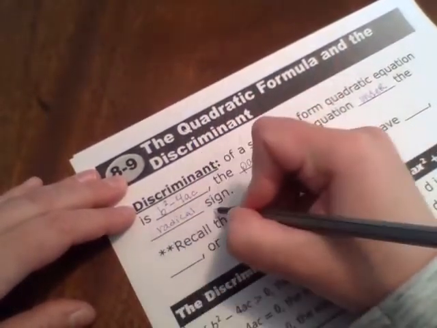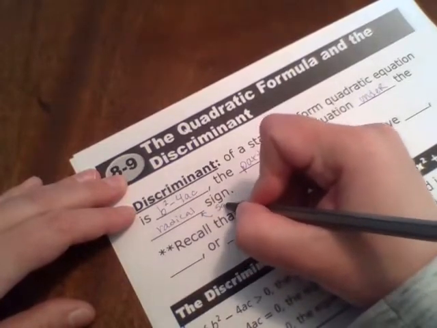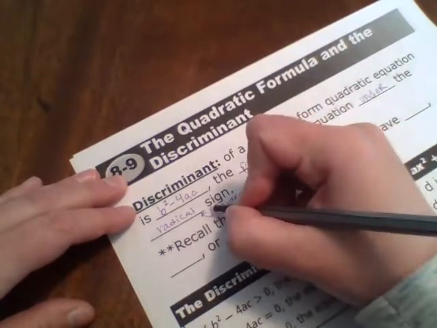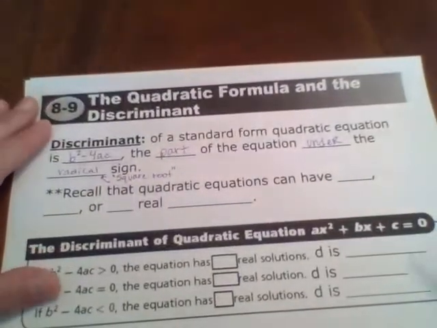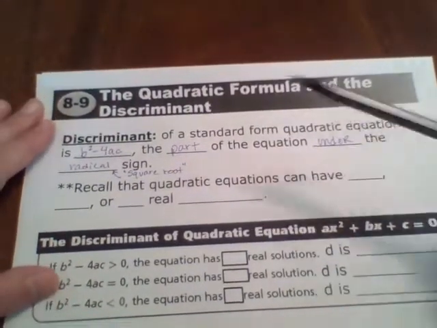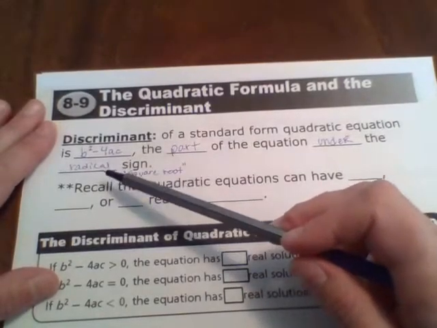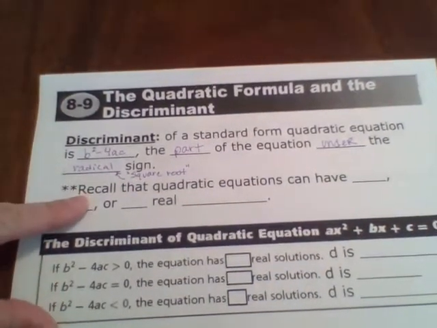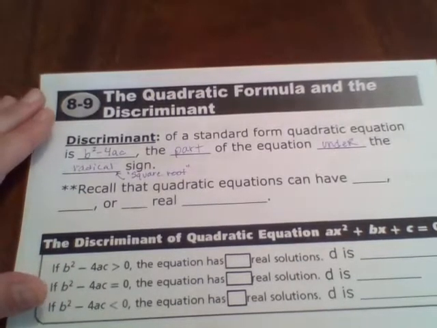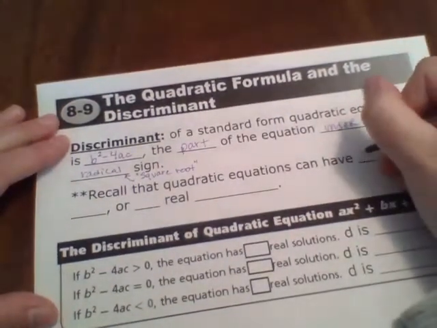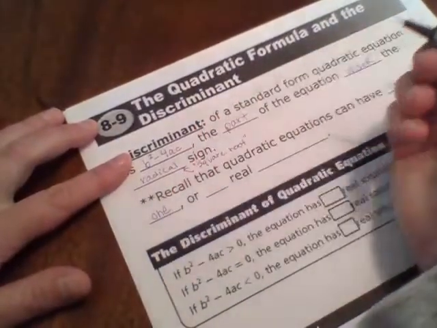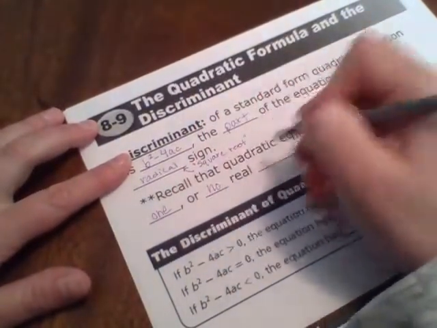And the radical sign is also known as the square root. We'll just find out later on that there are things called third roots and fourth roots, and so the radical kind of encompasses all of those types of roots. All right, we need to recall that the quadratic equation can have, it turns out, 2 solutions, 1 solution, or no real solutions.